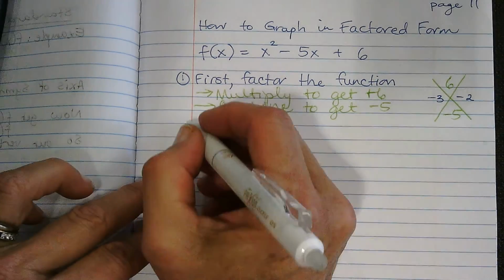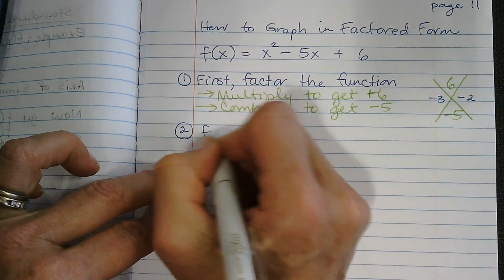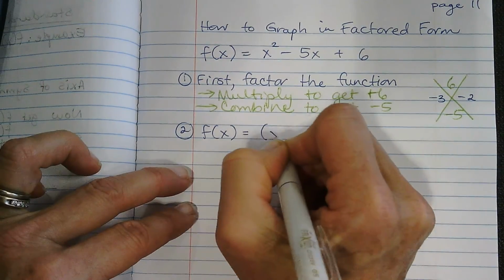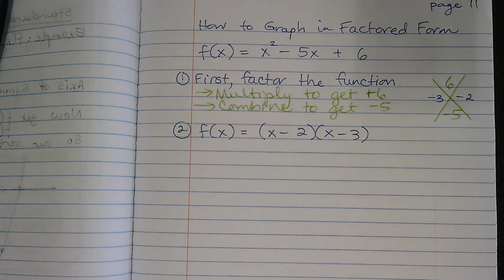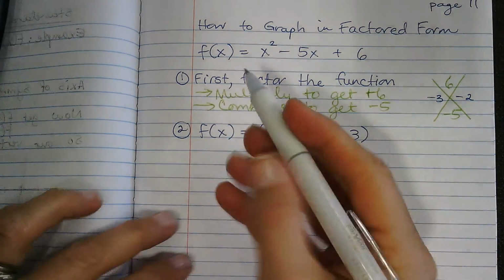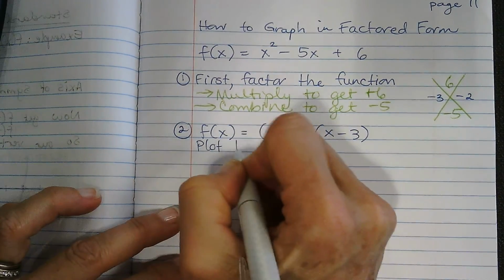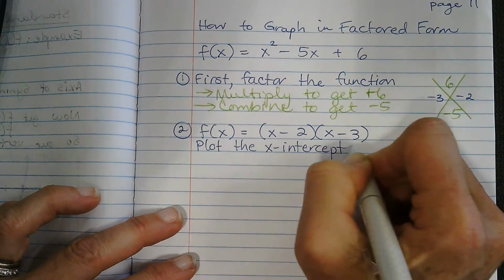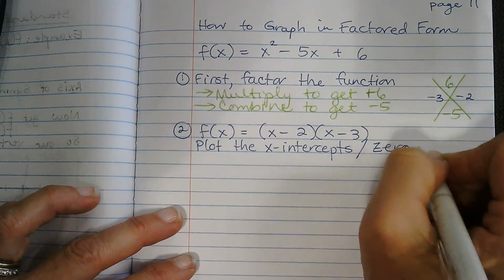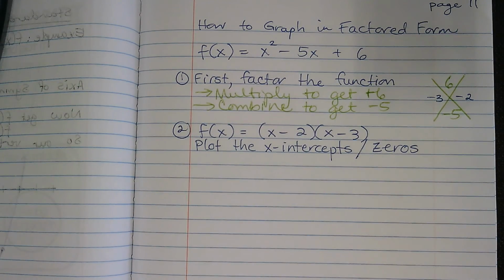But so we're going to rewrite it like this. So f of x is now 2 factors of x minus 2 times x minus 3. So those are, as we mentioned, x-intercepts. So now we're going to plot the x-intercepts. Okay? These are also called zeros. So I'm going to throw that in there as some vocabulary. If somebody says 0, that means x. That means you're looking for where it crosses the x-axis.